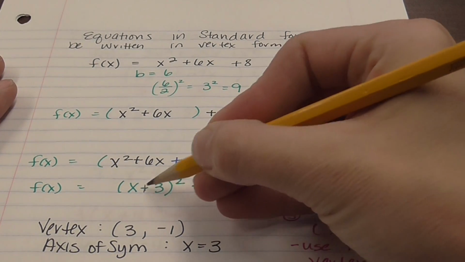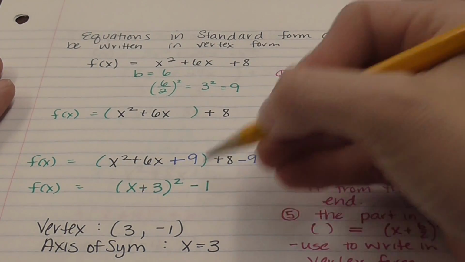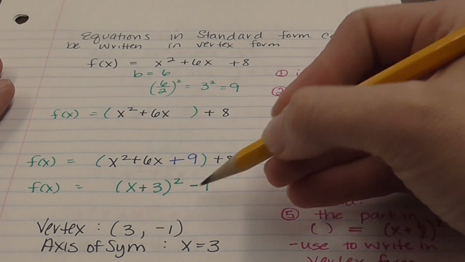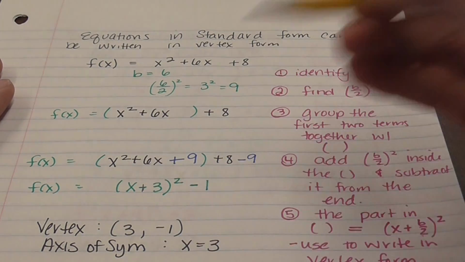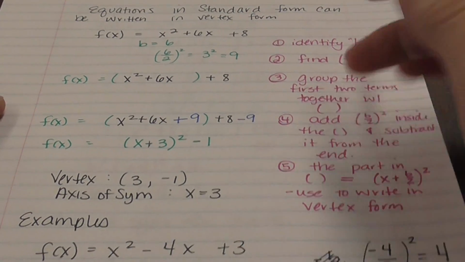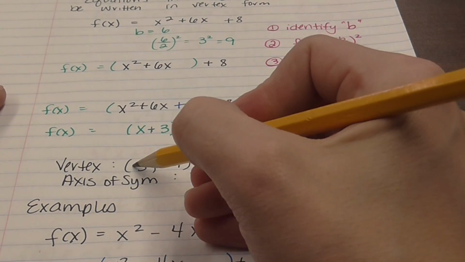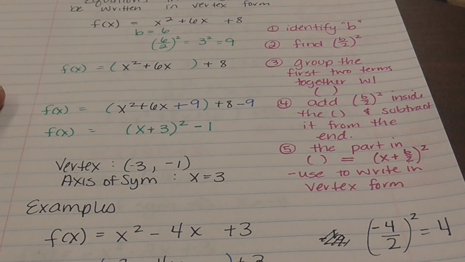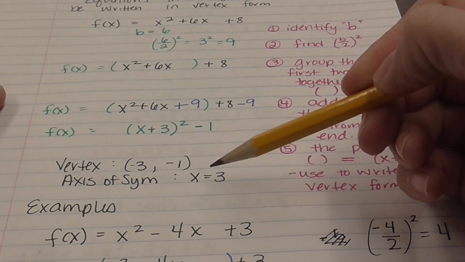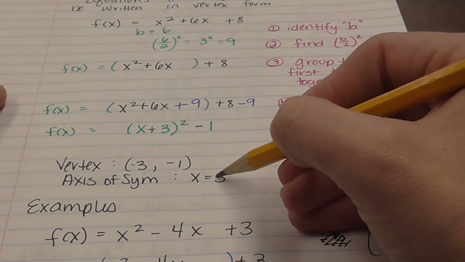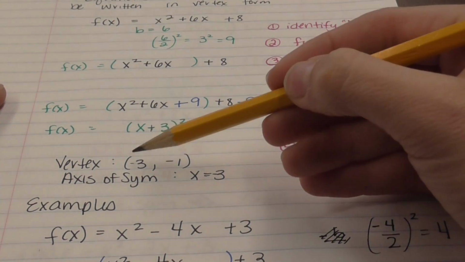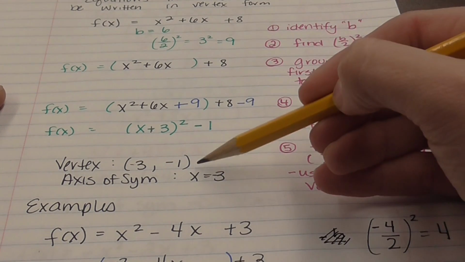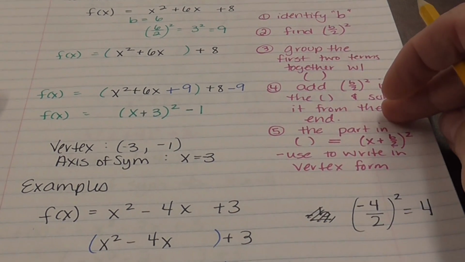So I get x plus 3 squared and then minus 1 on the end because 8 minus 9. So all I did was rewrite this trinomial as x plus 3 squared. Okay, so now I know that my vertex is at -3, -1, and my axis of symmetry is at -3. Alright, so my vertex was at -3, -1, and my axis of symmetry is at -3.